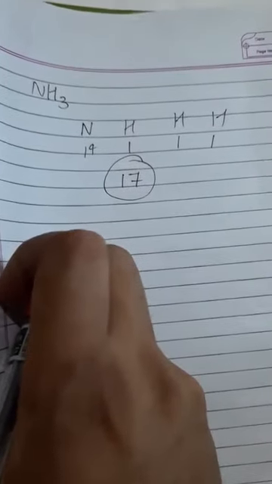Let's see here. This is the structure. This is the formula of ammonia gas, right? Nitrogen has atomic mass 14, and how many hydrogens? 3 hydrogens are there, right? So they have atomic mass 1, 1 and 1, so the total will be 17, right? So this is the relative molecular mass. 17 is the relative molecular mass of ammonia gas, right?